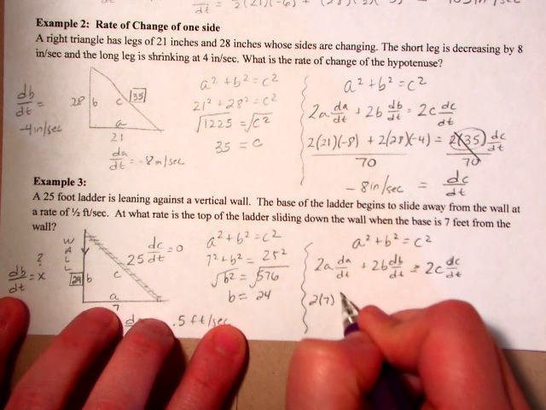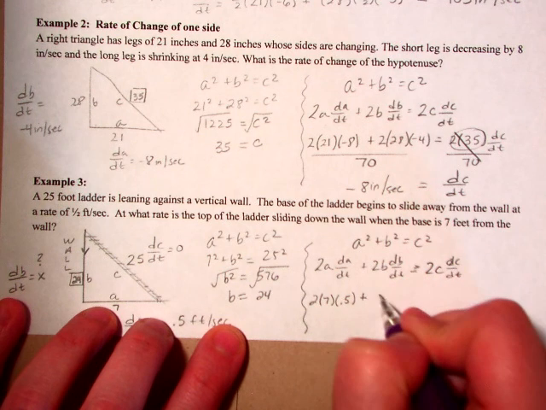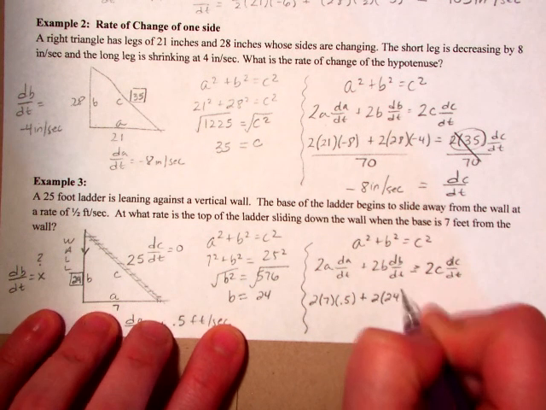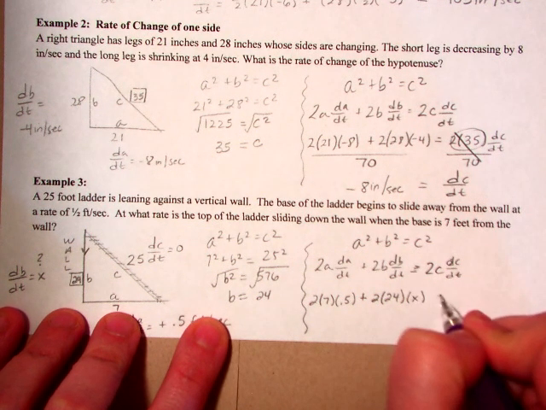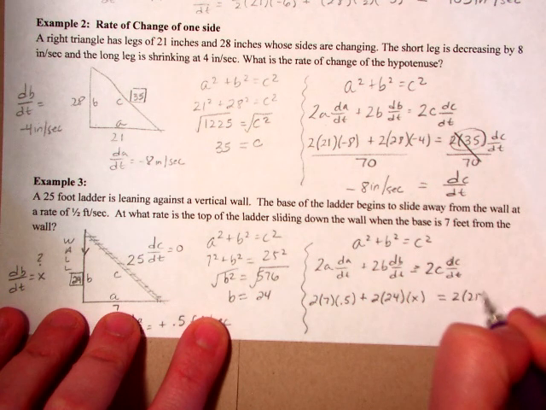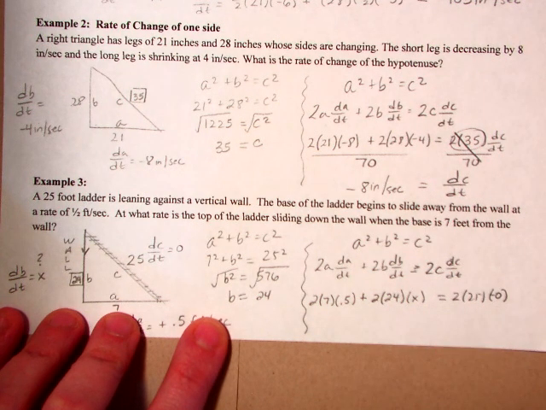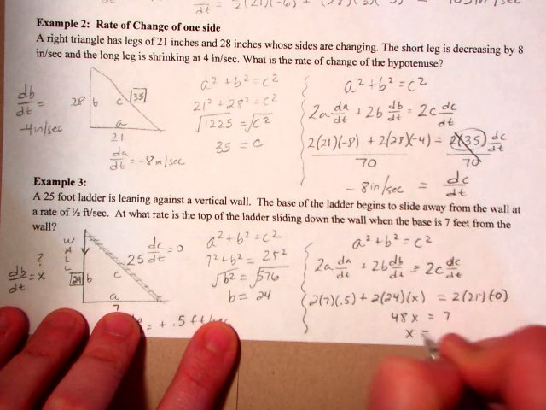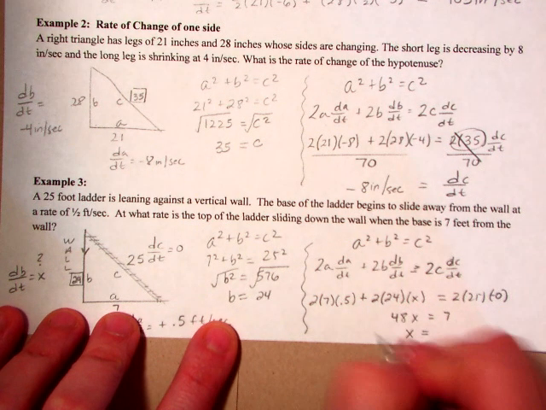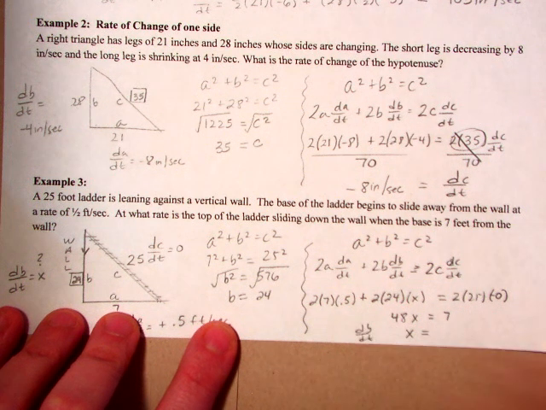2 times 7, which is a, times 0.5, plus 2 times 24, times x, is equal to 2 times 25 times 0. 48x is equal to negative 7. My unknown rate, okay, remember x was dB dt, is equal to negative 0.15 feet per second.